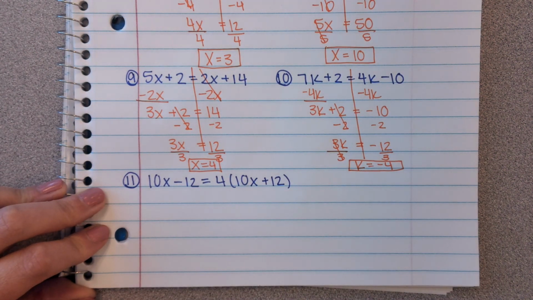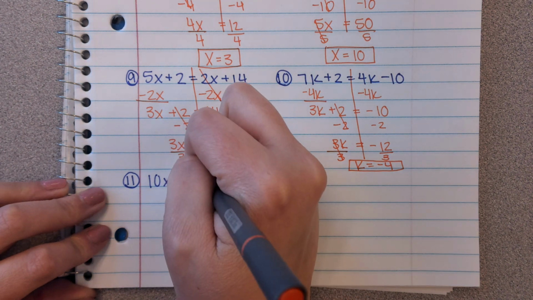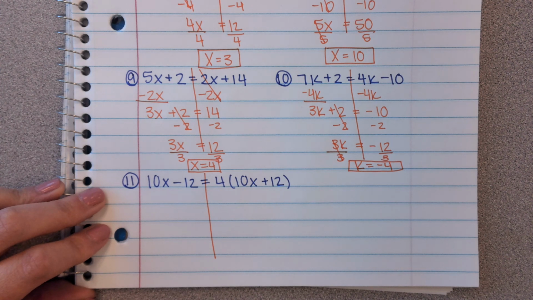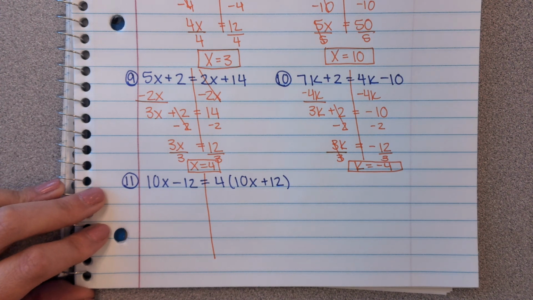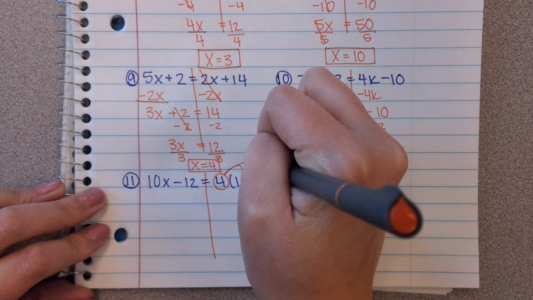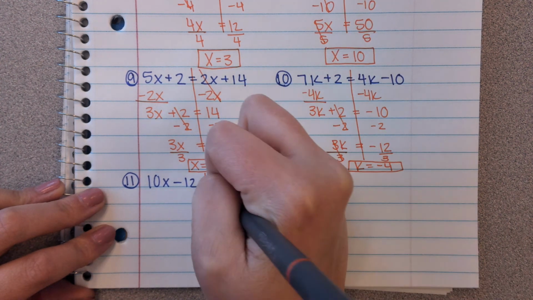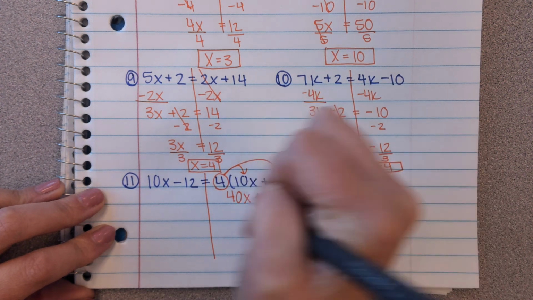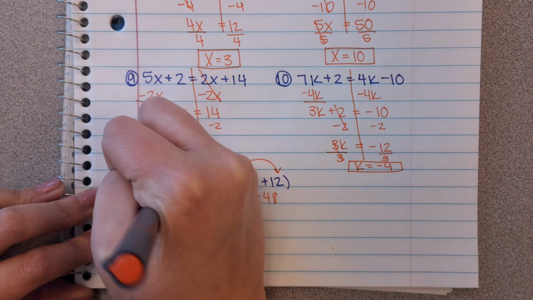Okay, next we have problem 11. This one has a little bit more stuff going on. I am going to draw a line down through my equation, and let's think through our steps together. So I want you to work this one out with me as we go. Step 1, do I need the distributive property? Yes, here's a set of parentheses. So I'm going to distribute 4 to everything inside. 4 times 10x is 40x. 4 times 12 is 48. And I'm just going to bring down everything else.